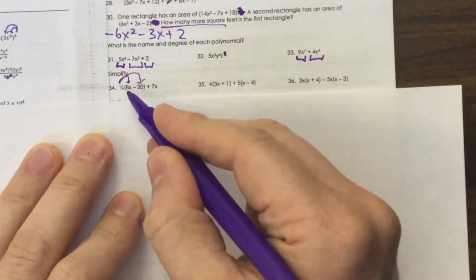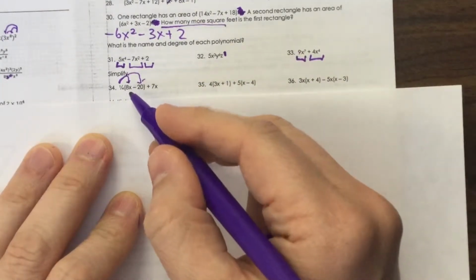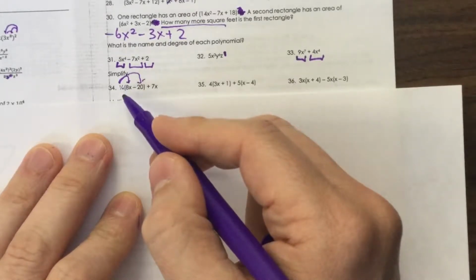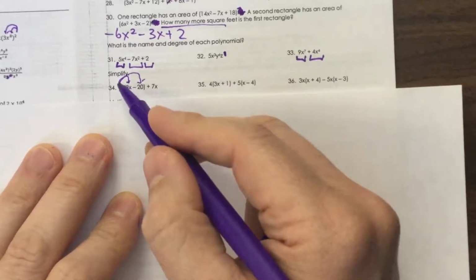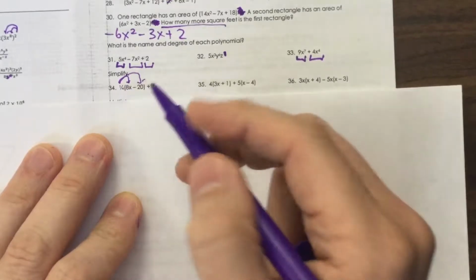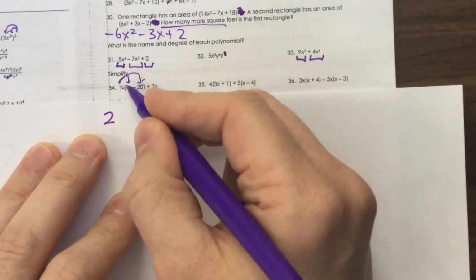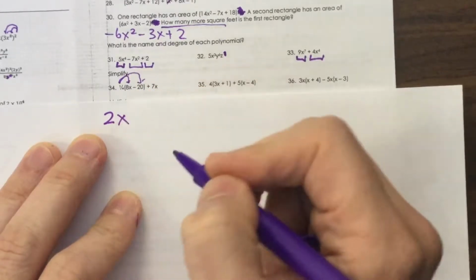So 1/4 times 8, you could put that in the calculator, or you could recognize that that's the same thing as 8 divided by 4, right? 8 times 1 is 8, and then divided by 4. What is that going to be? 2. So 1/4 times 8x gives me 2x.